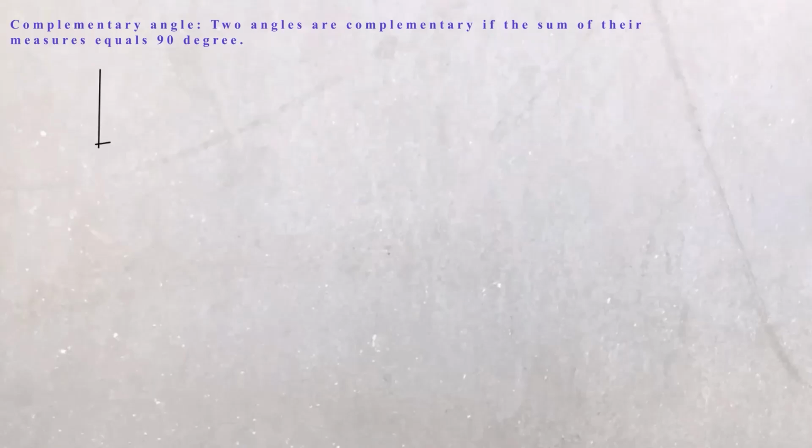Supposing we have this right angle and we draw a line from here straight up, and we label this angle A and we label this angle B. Angle A is complementary to angle B because the sum of angle A and B equals 90 degrees.